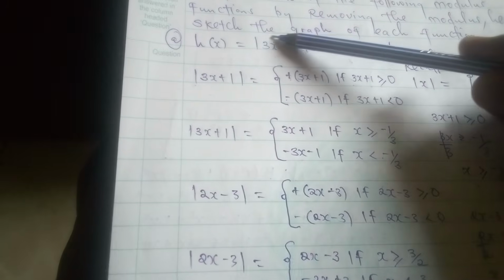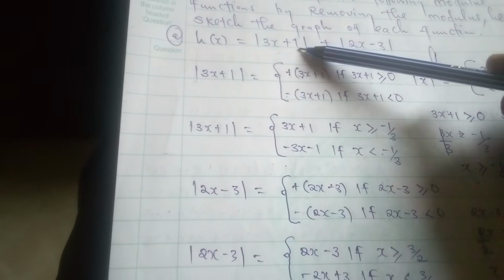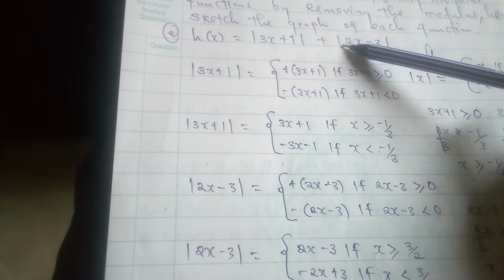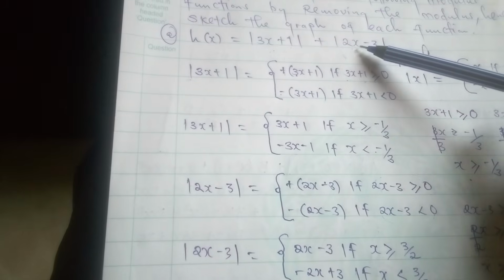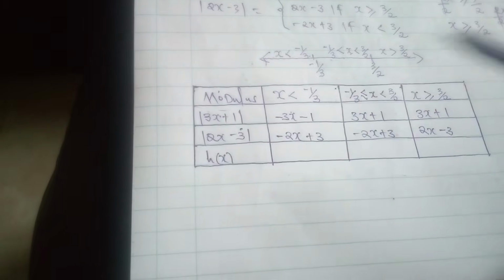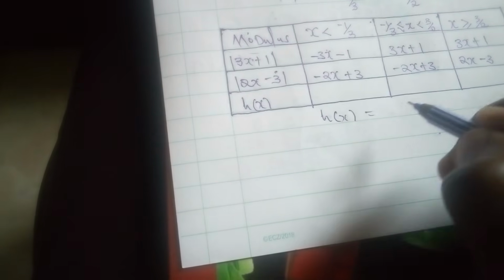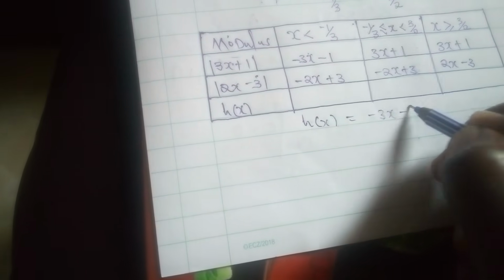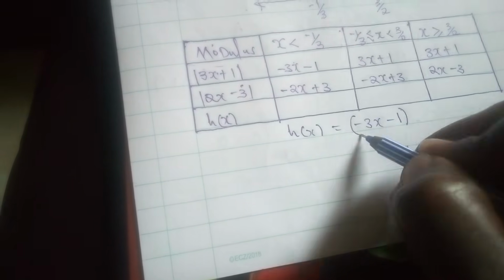So the expression that you have calculated for 3x plus 1 should be added with the expression that you have calculated for 2x minus 3. So the expression that you have calculated is this one. So you're going to add, h of x is equals to negative 3x minus 1, which should be added to that one.